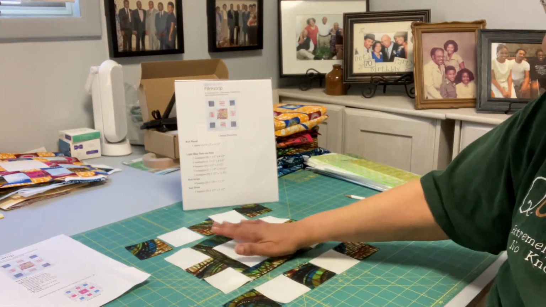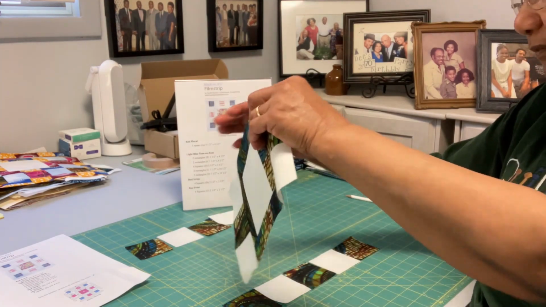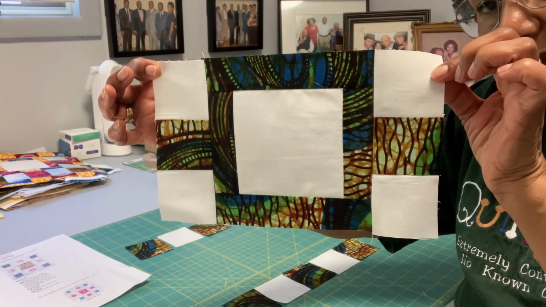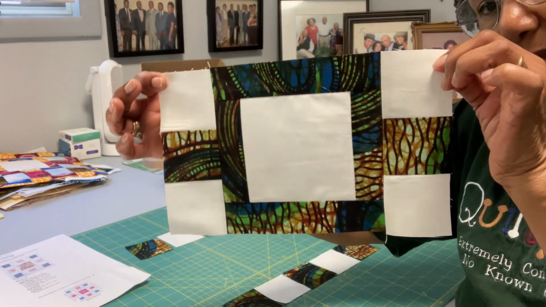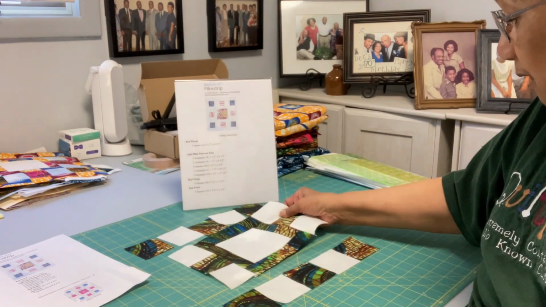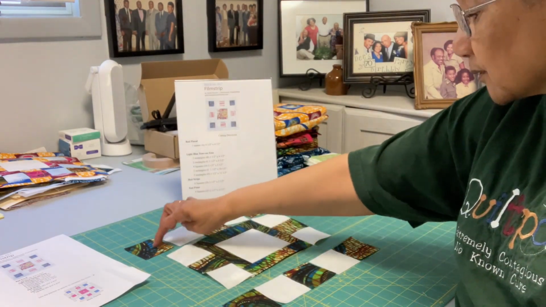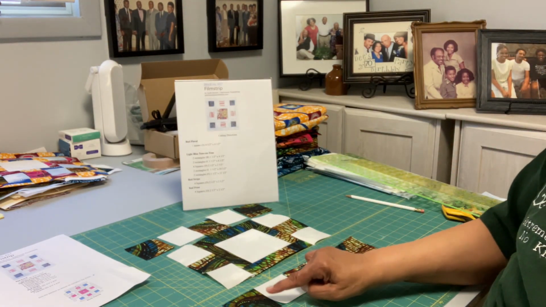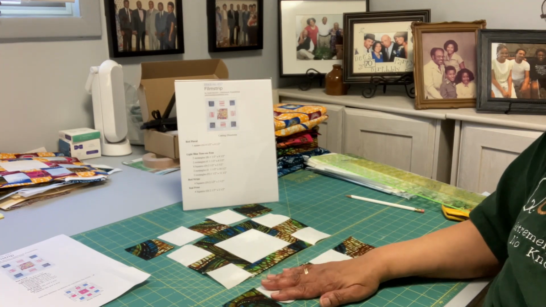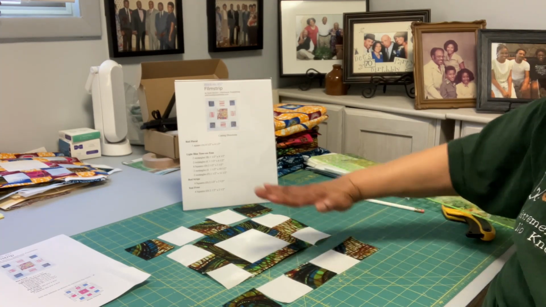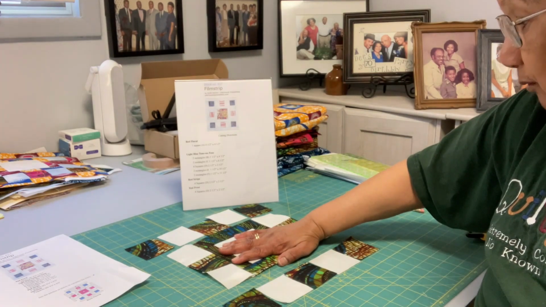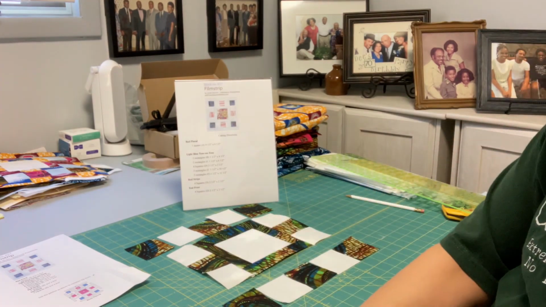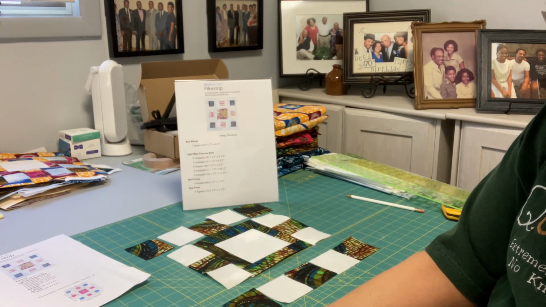We can see the block growing, especially the middle of it, because now we have the ABC unit and we have the D units attached. And so now it's a matter of sewing our 2.5-inch squares together for the top, and then sewing our 2.5-inch squares together for the bottom. And once we have done that, we will attach those to this middle unit. Quick little block, but very dynamic anyway. So let me get those squares sewn and then I will show you what they look like.